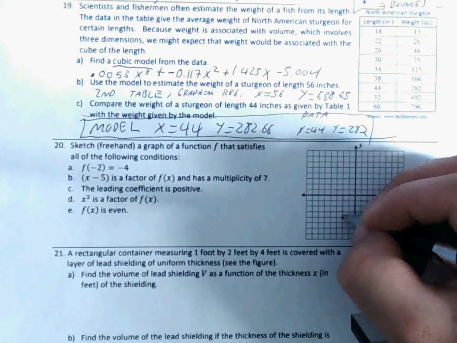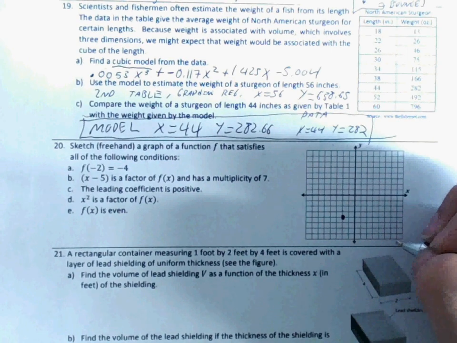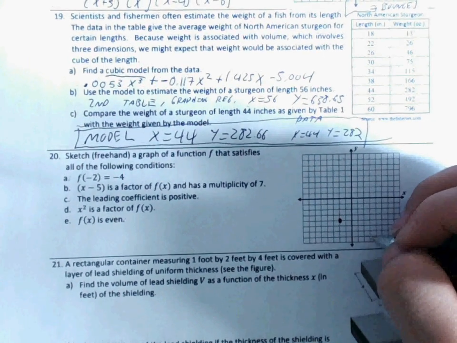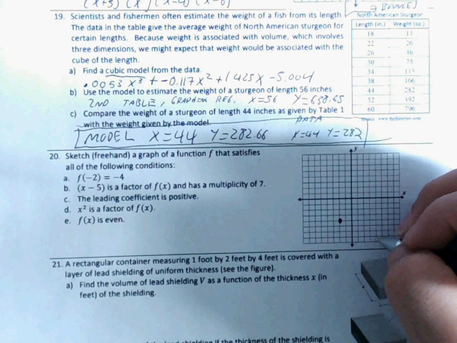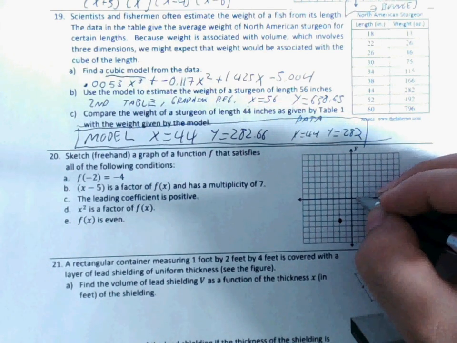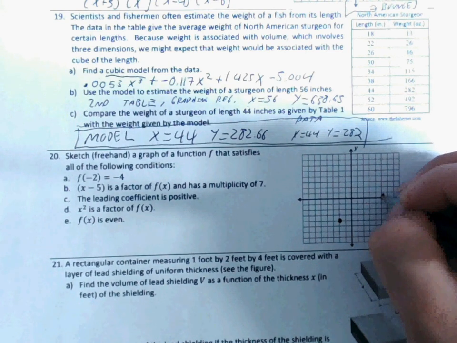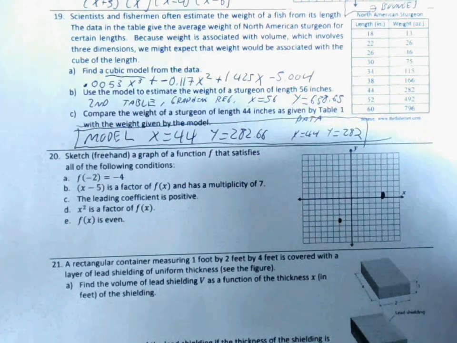So make sure the graph contains that point, negative 2, negative 4. X minus 5 is a factor of f of x with multiplicity 7. So that means that we have a 0 at 5, 1, 2, 3, 4, 5. And the graph will pass through at that point.